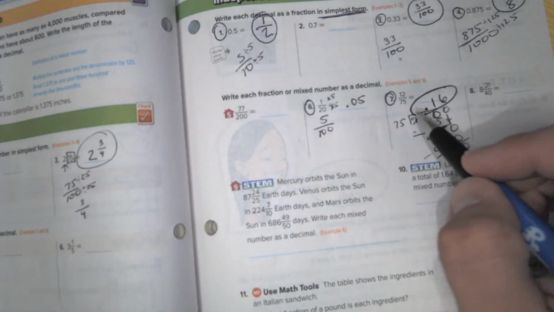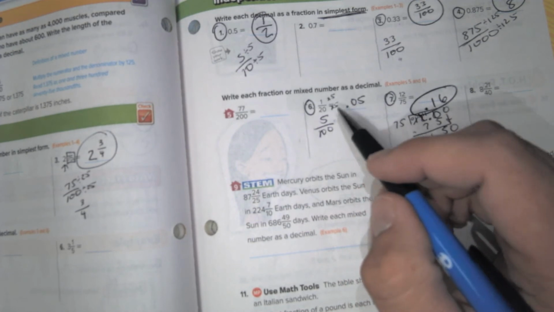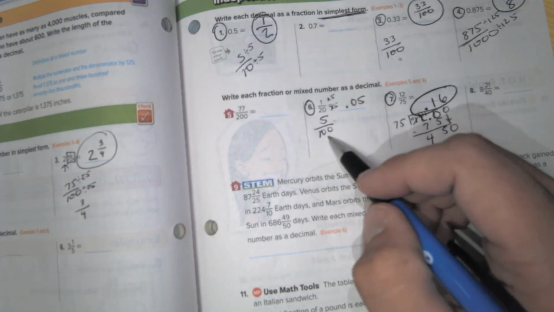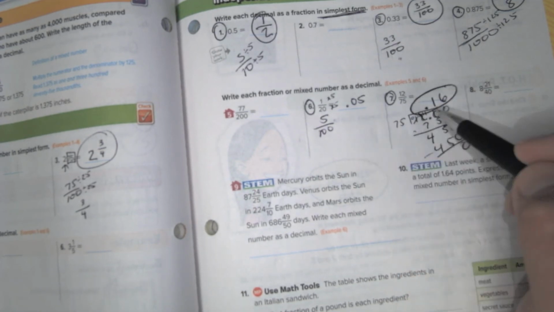Okay. Now, those are the two methods. Method 1 was change it to an equivalent fraction that has a 10, 100, or 1,000. In this case, it was 100. Now, number 7, I did the division way. I don't care which way you do it.